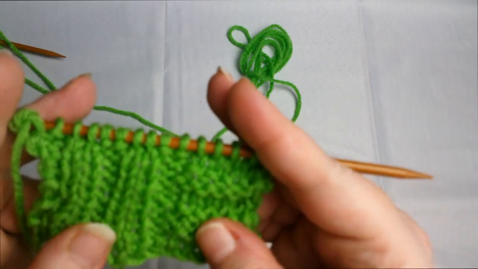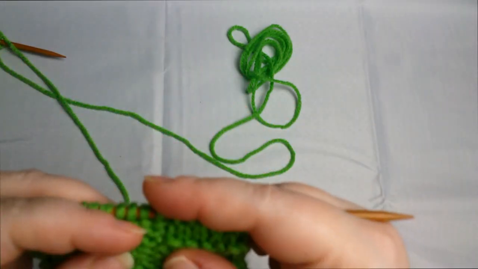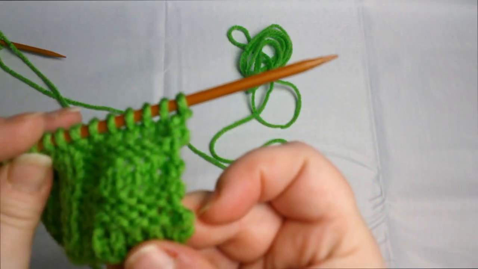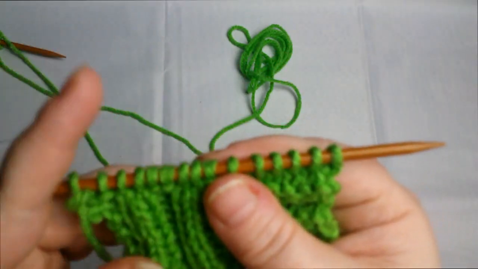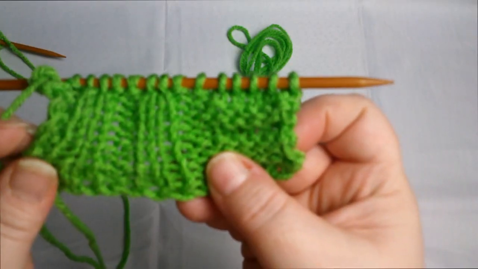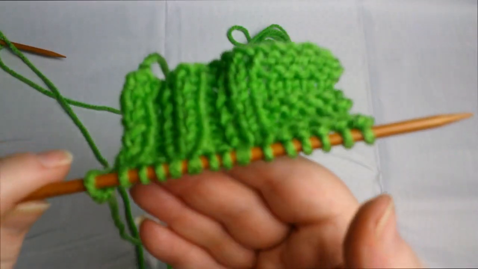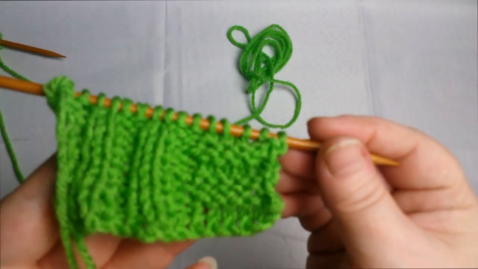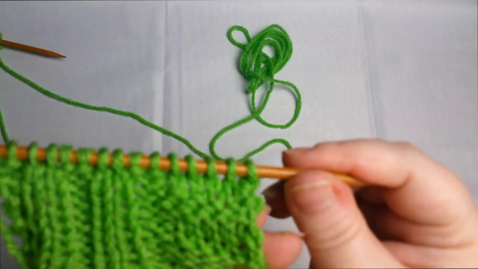Same thing with a scarf. You can do a border on it. You can do a hat now because you know how to do the ribbing on the edge. There's a lot of fun that can be had with just mixing up knits and purls, as long as you don't twist your stitches.